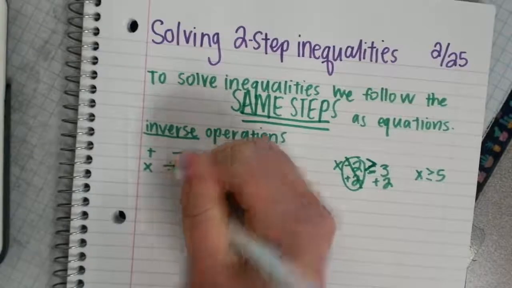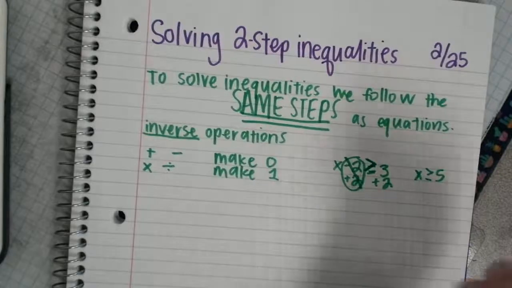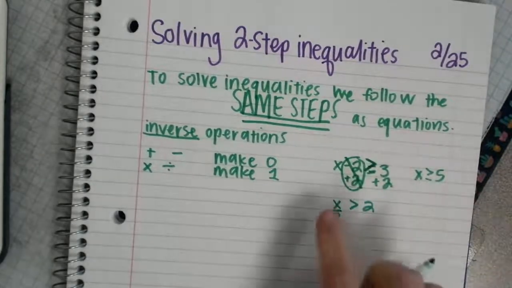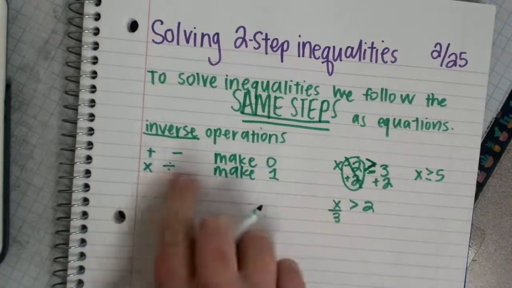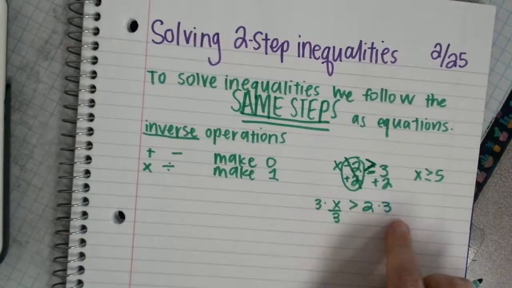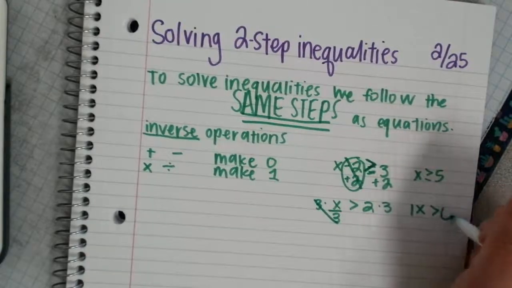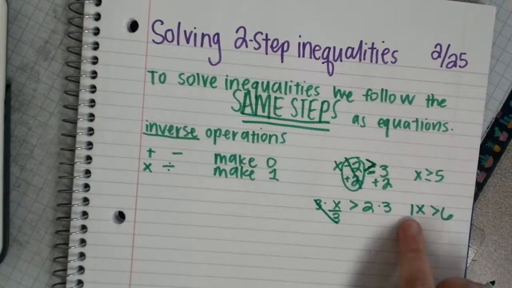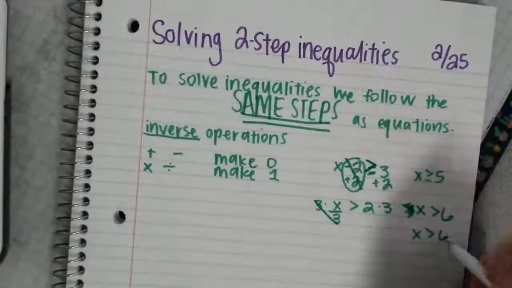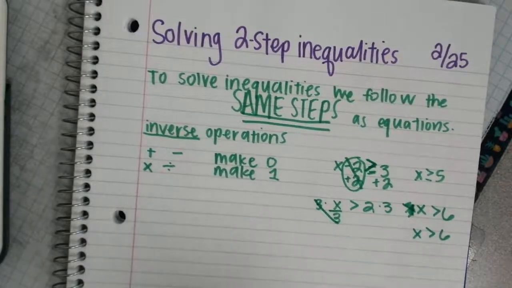With multiplication or division, we make 1. For example, with this one, you might have x over 3 is greater than 2. Since there is division, the inverse of division would be multiplying, which we're going to multiply by 3 on both sides. 3x over 3 gives me 1x is greater than or equal to 6, but as a cool mathematician, I don't write that 1. I just write x, because 1x is still the same as x. So don't forget about your inverse operations.